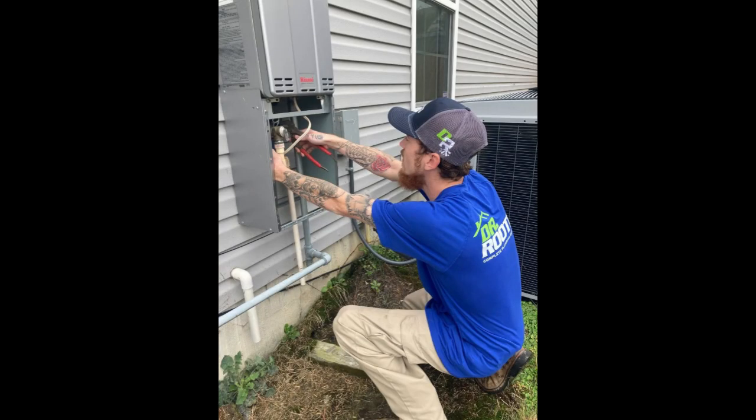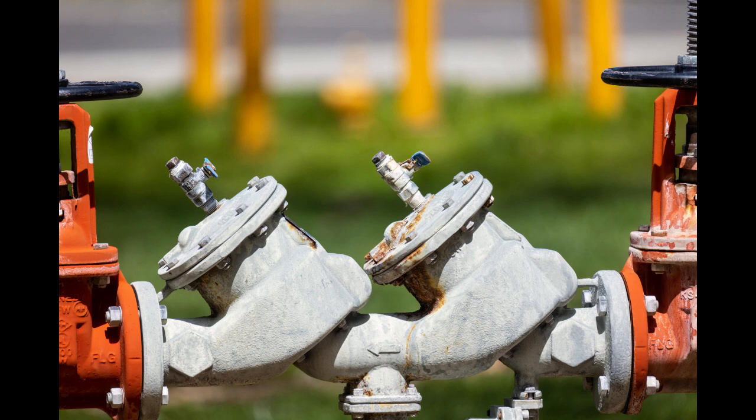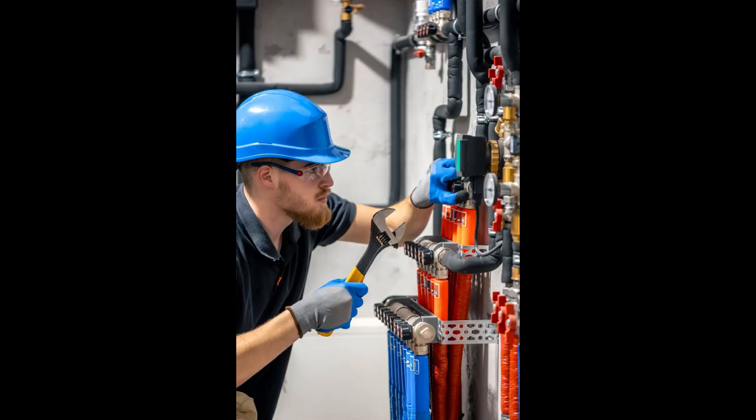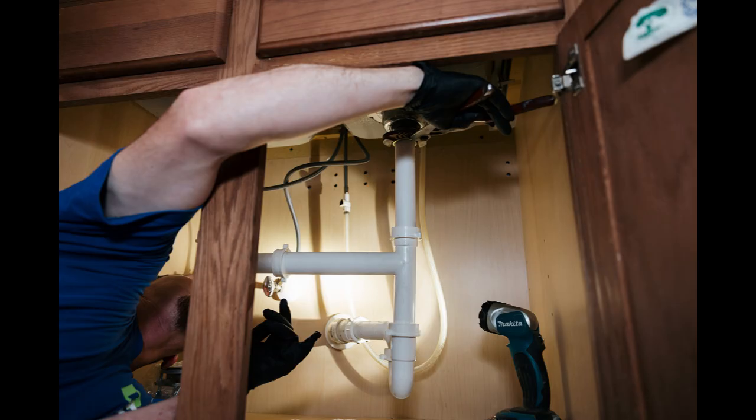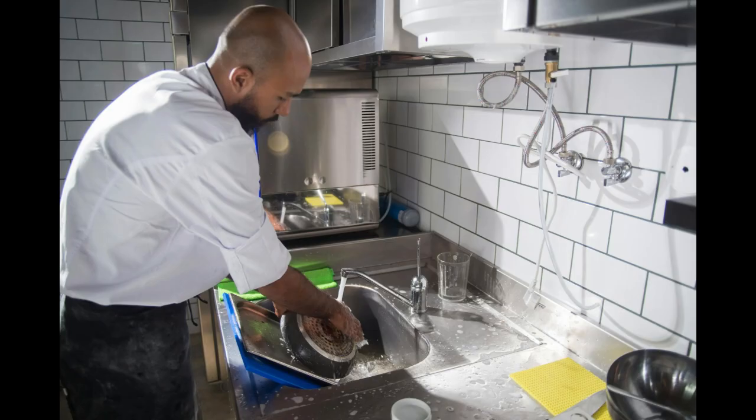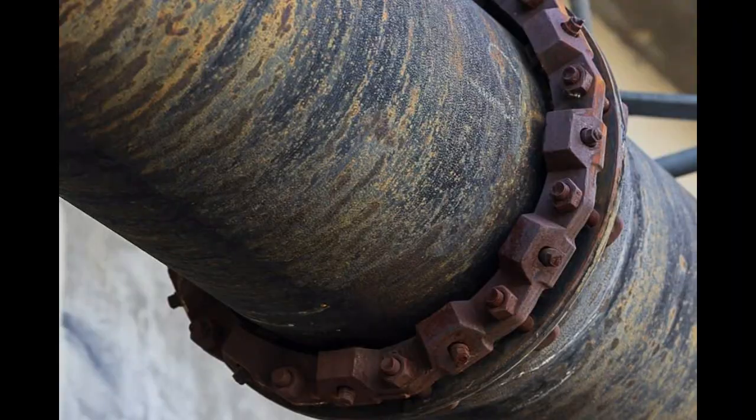Ask ChatGPT to help you figure out the rules with this prompt. List all licenses, certifications, and insurance requirements for starting a plumbing business in state or city. To draft contracts and service agreements, you can ask: Write a simple residential plumbing service agreement that covers labor, materials, payment terms, and liability.